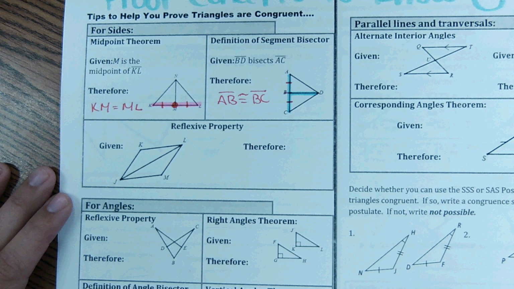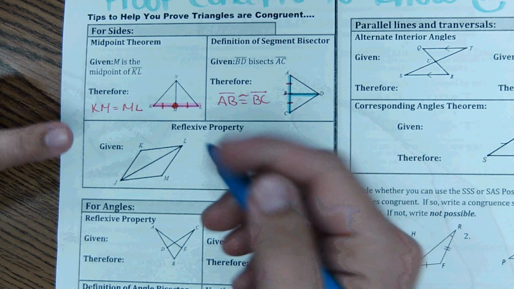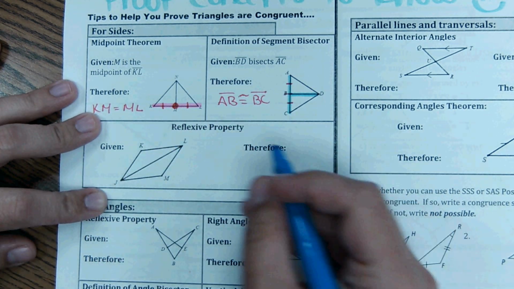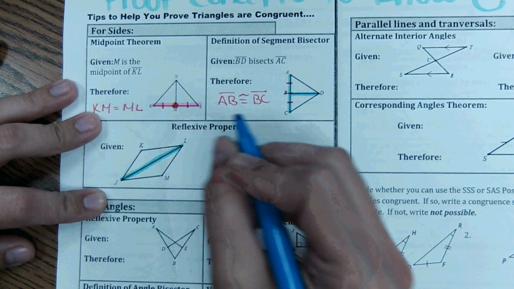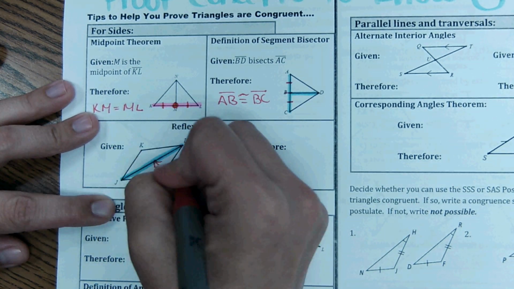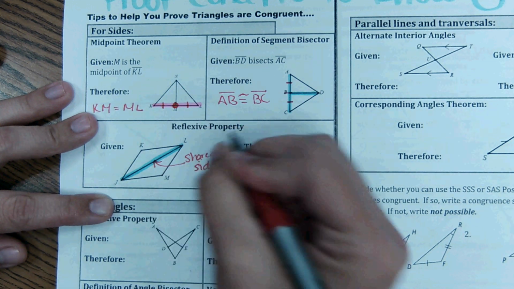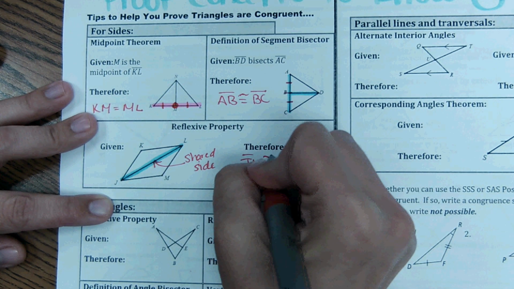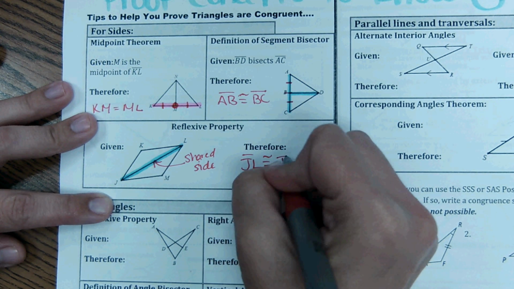Then we have reflexive property, which we've been seeing a lot. I haven't always been saying it because I've been working on the concept more than the vocabulary. But reflexive property, when you have a shared side, JL equals JL. So this here is a shared side. And therefore, JL is congruent to itself, JL.